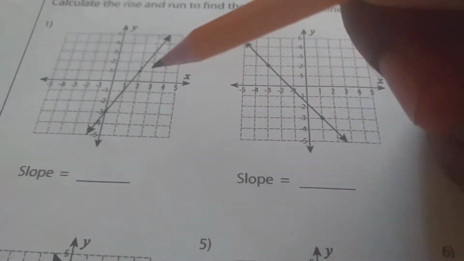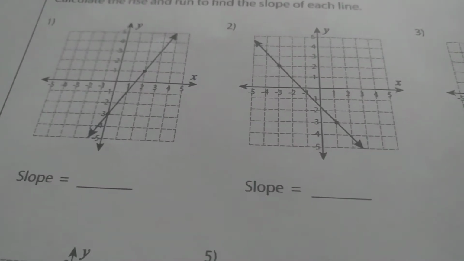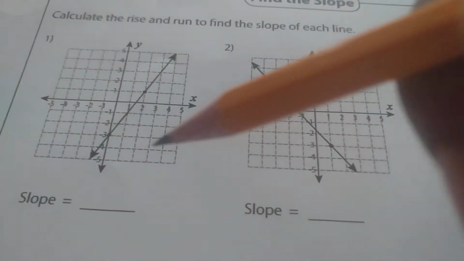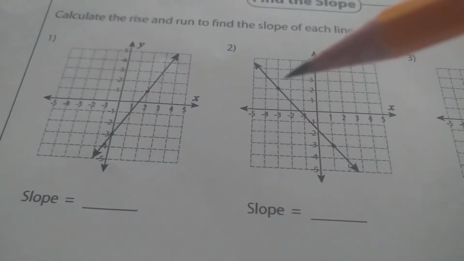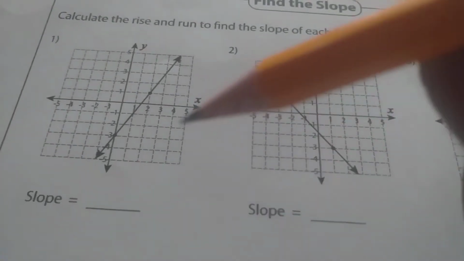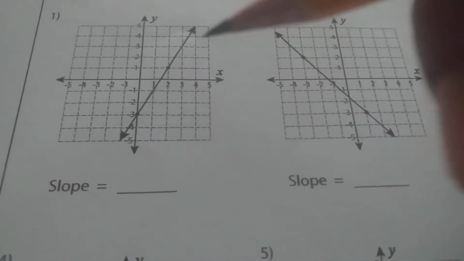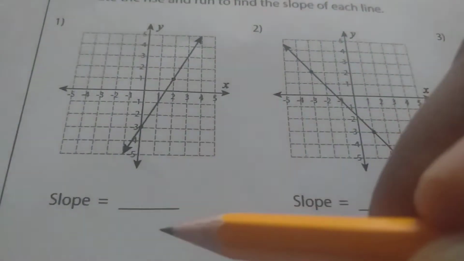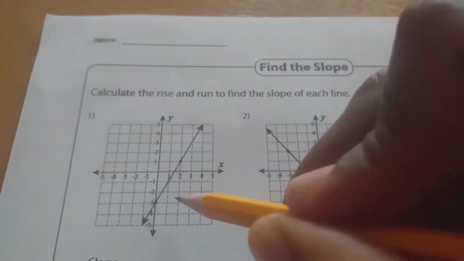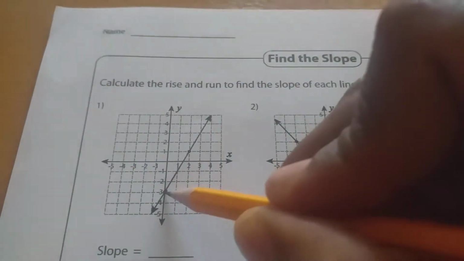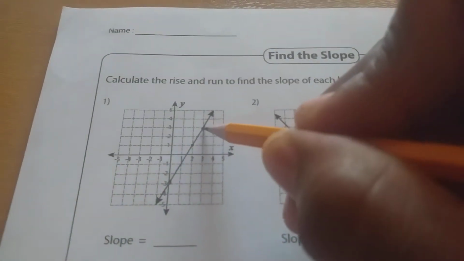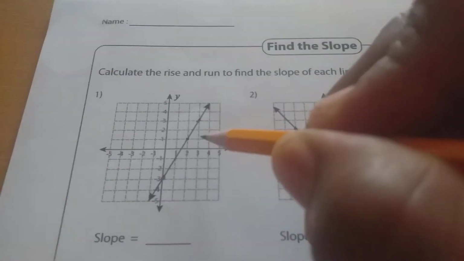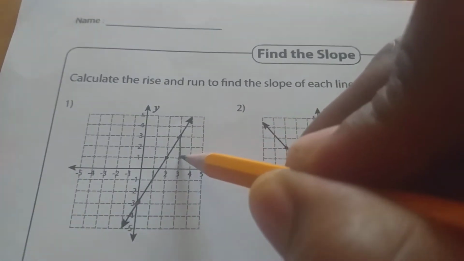Now, in order to find the slope or the gradient, we have to draw along it a right angled triangle. In order to obtain the right angled triangle, you will select 2 points. So I'm going to select 2 points along the graph. I could use this point here, and I could use this other point right here. Now what do I do? I simply draw.